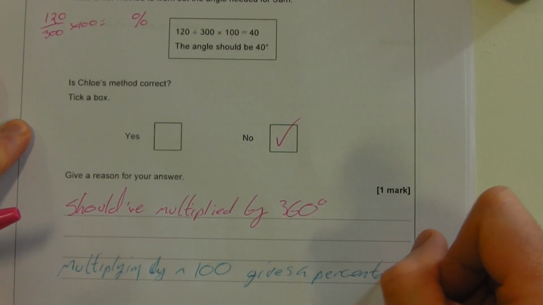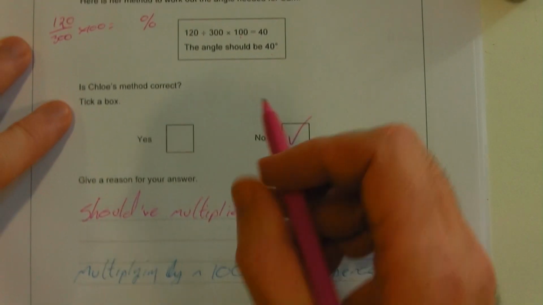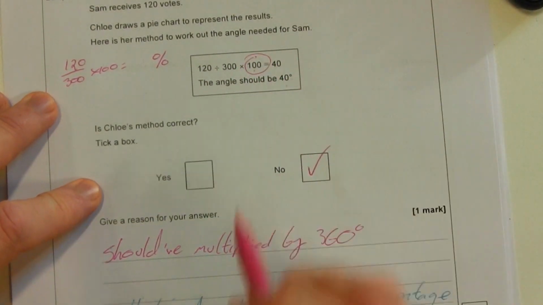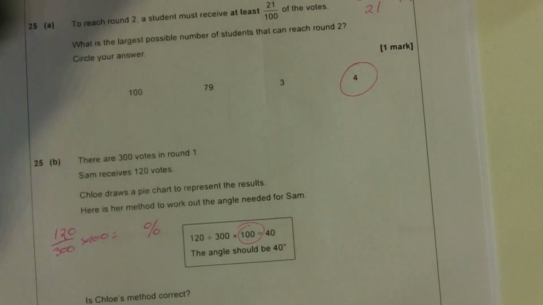And it's up to us with these how we describe it, but it's got to make sense. Okay, because basically when you look at the mark scheme, it'll give you a couple of examples, but as long as the person marking it can read what you said and say, actually, yeah, that makes sense, you'll be fine, because it's all down to that point there. Okay, so that was question 25.